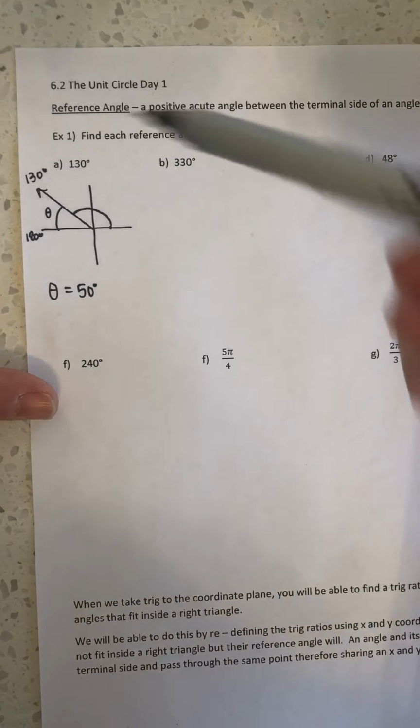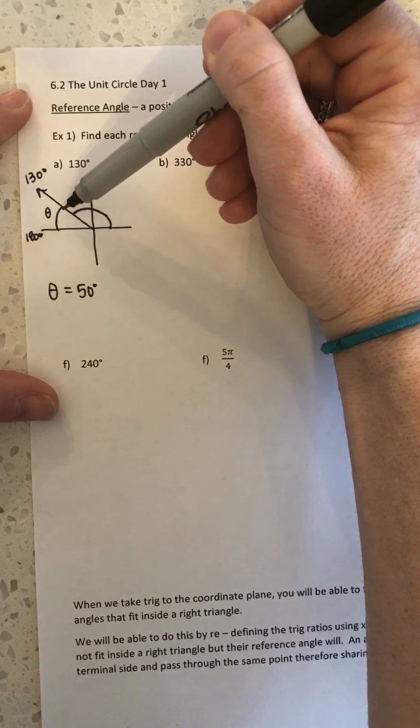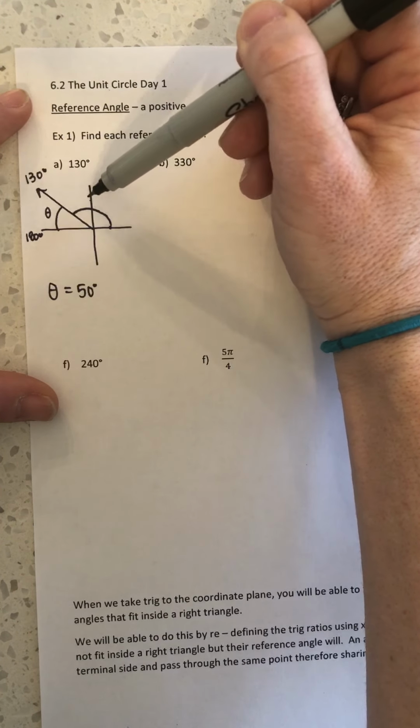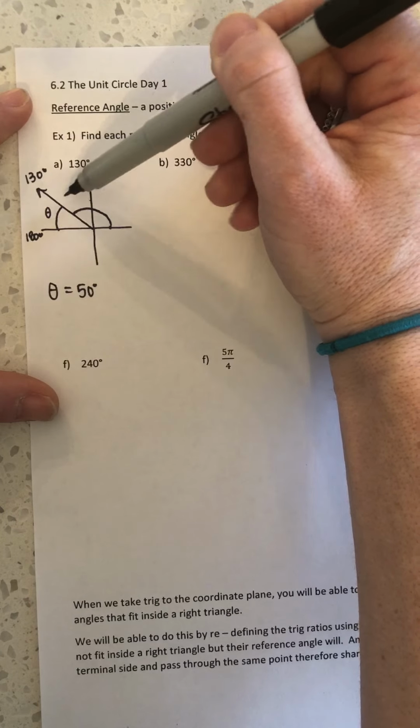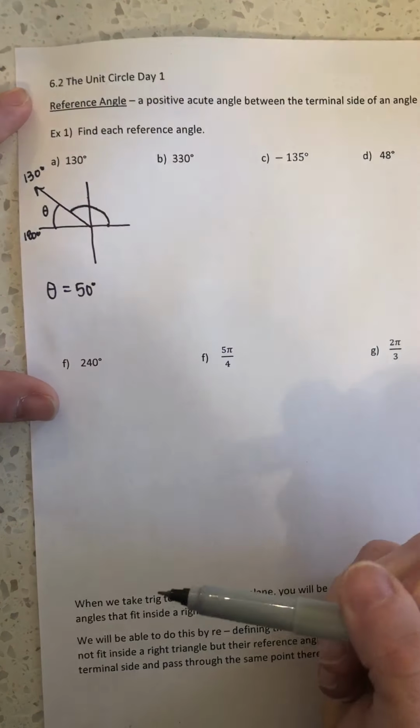Okay, again, it's always between where your angle ends and the x-axis. Never go to the y-axis. It's never to the y-axis, always to the x-axis.